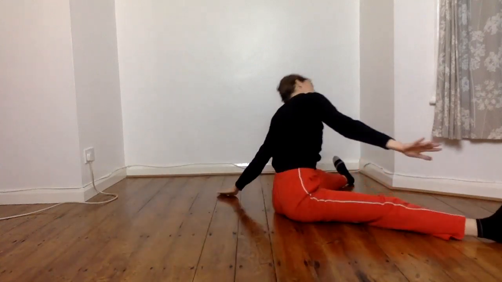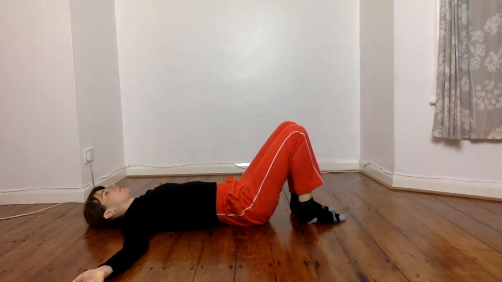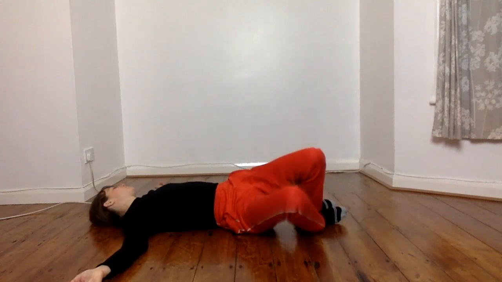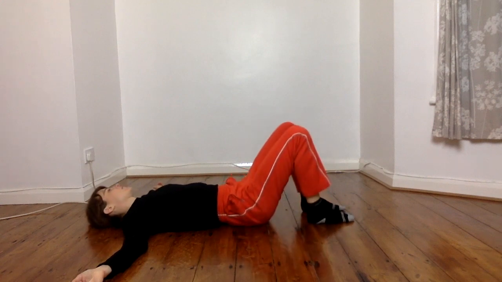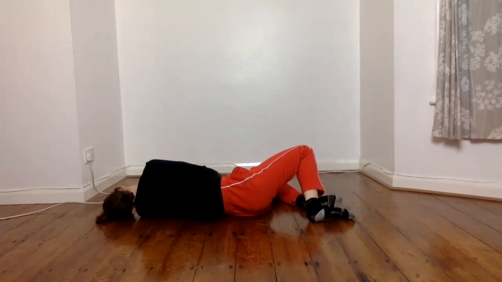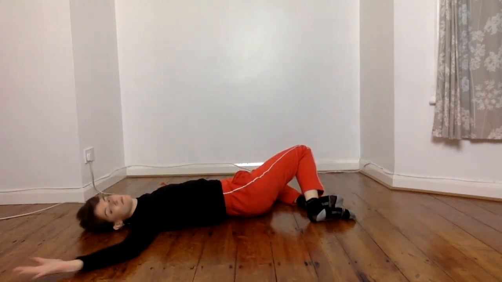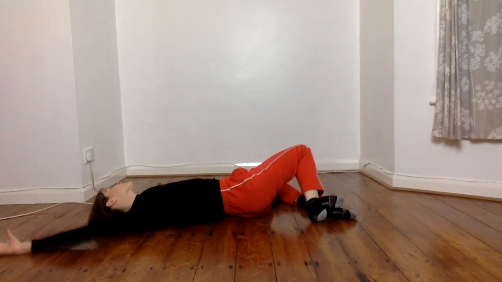Nice. Okay, let's add on some leg swings. So this little pattern that we had earlier, the head going one way and the knees going the other way, let's take that for now. Let's take a moment to circle the arm and circling it in the opposite direction. Sense of thumb to skull here. Seeing the hand a little bit.